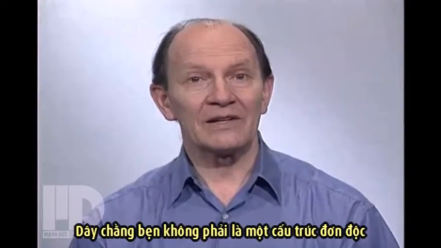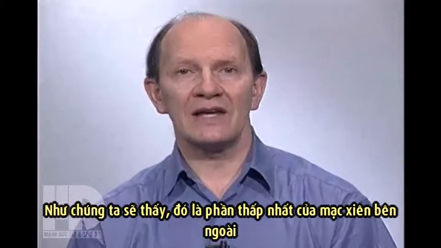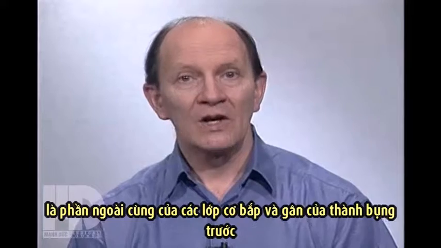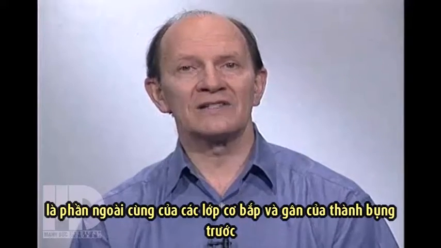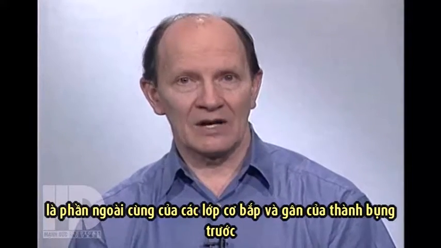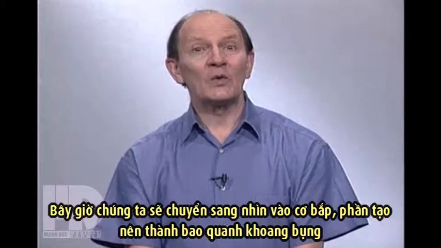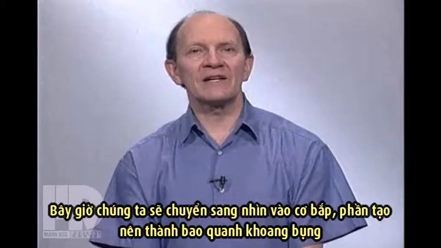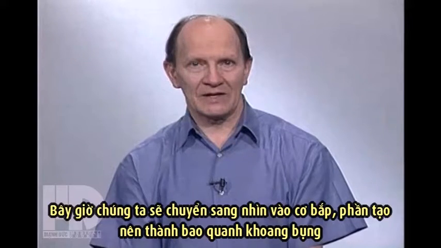The inguinal ligament isn't an isolated structure. As we'll see, it's the lowest part of the external oblique aponeurosis, which is the outermost of the muscular and tendinous layers of the anterior abdominal wall. Now, we'll move on to look at the muscles that make up the wall that surrounds the abdominal cavity.